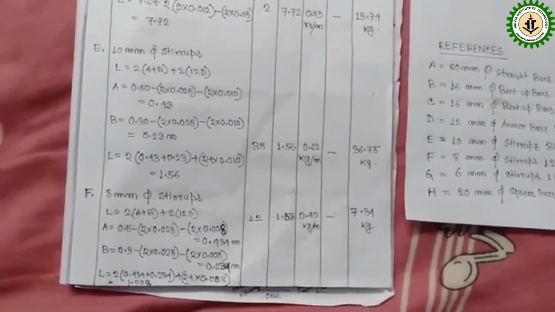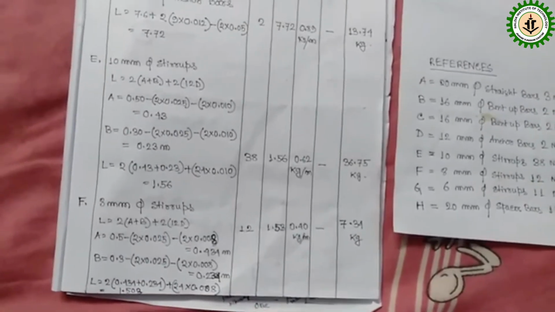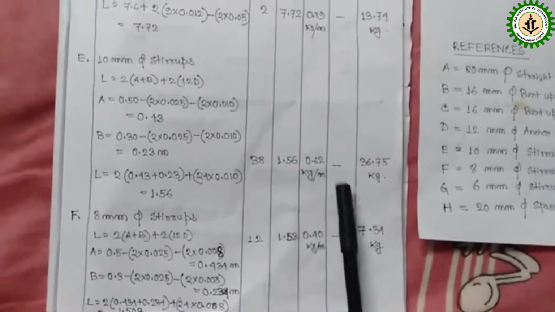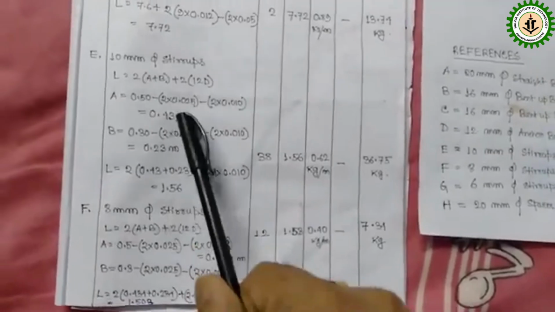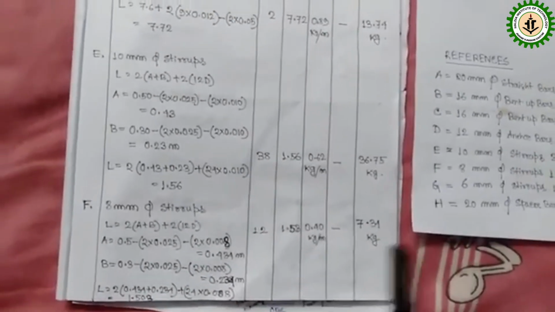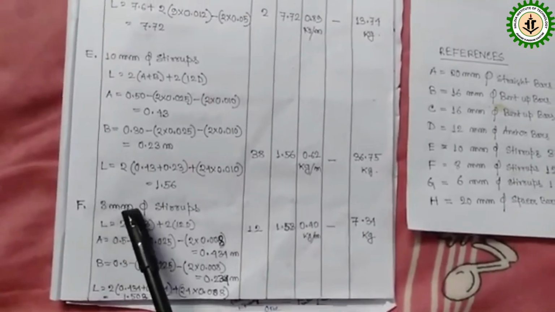So after total calculation we got the total quantity of type F as 7.34 kg, that is of 8 millimeter diameter.